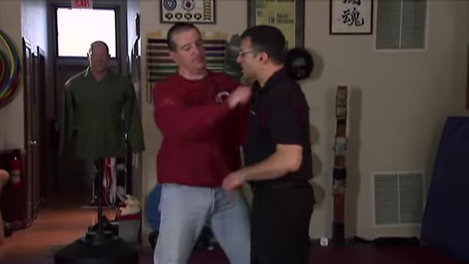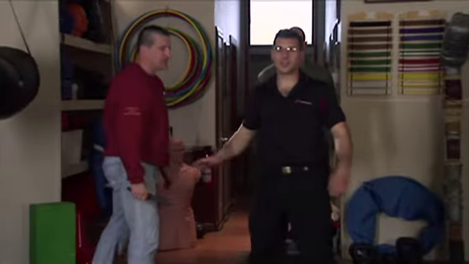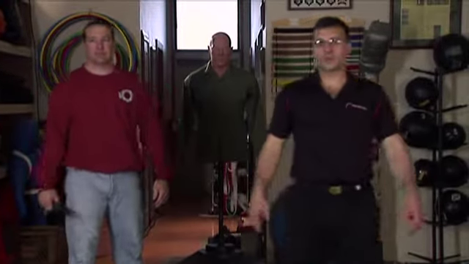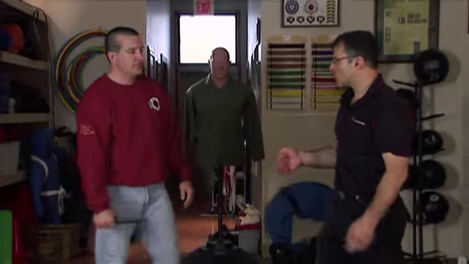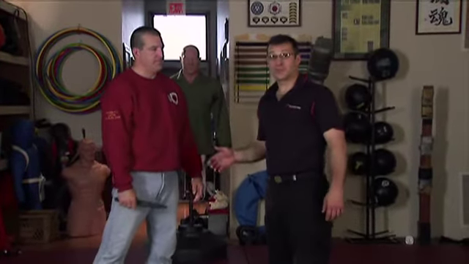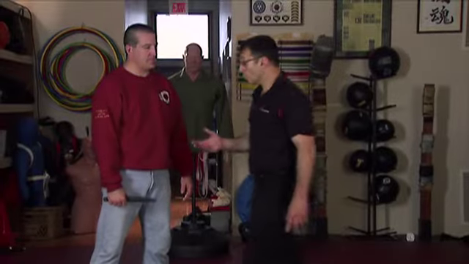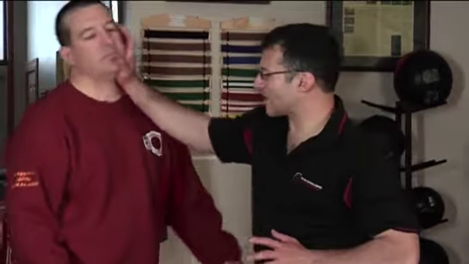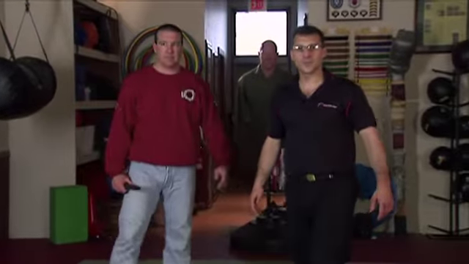But as soon as I hit here, he's out. It's done. If someone wants to get smart with you, hit them. They'll stop. No problem. As soon as you start hitting the head and the jaw, then the neck and the throat, it's done.